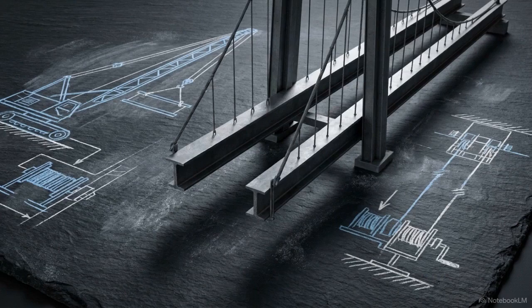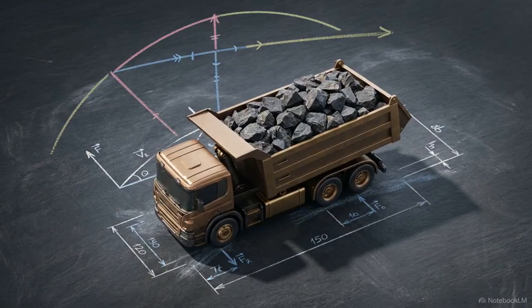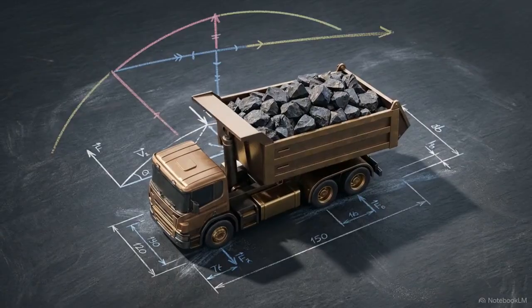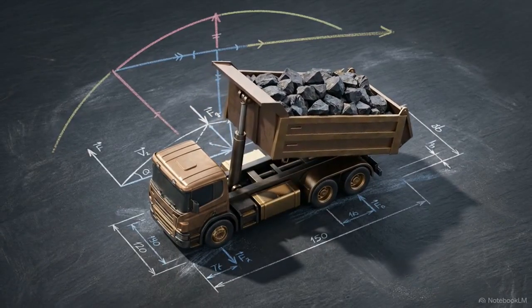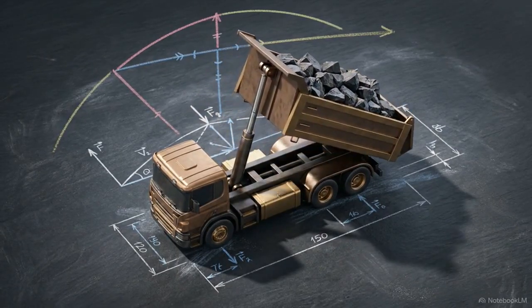Statics is the physical science of how rigid bodies remain at rest under the action of external and internal forces. Take this industrial dump truck. To hold thousands of pounds of rock safely in an elevated position, every push and pull must perfectly balance out.